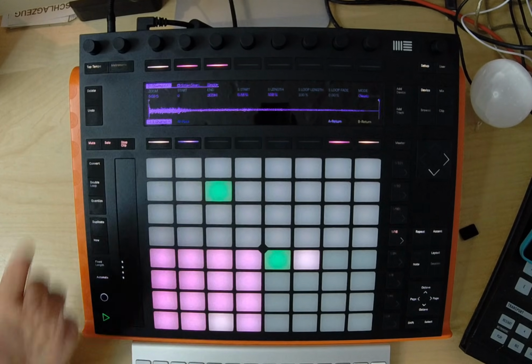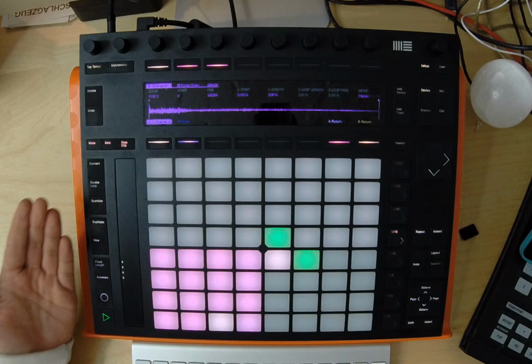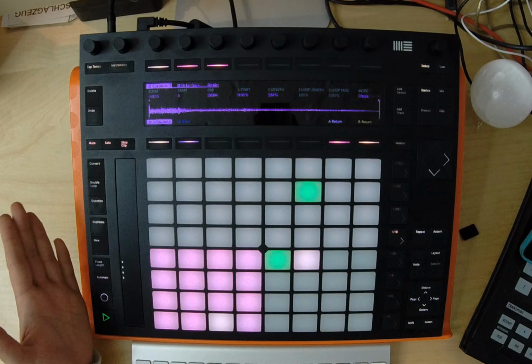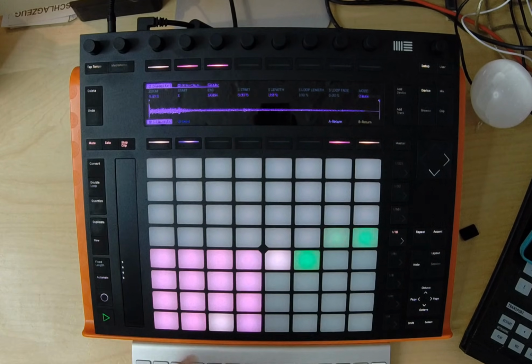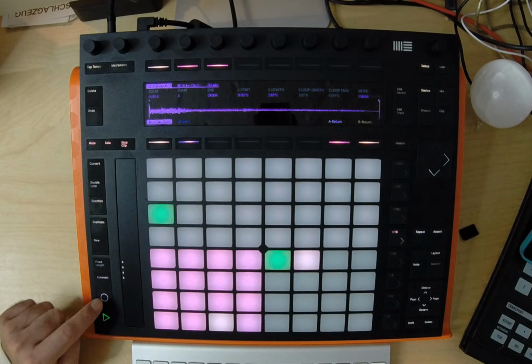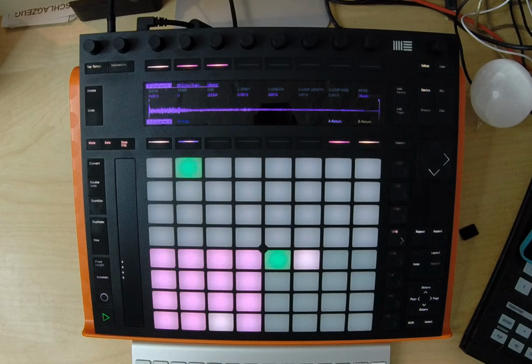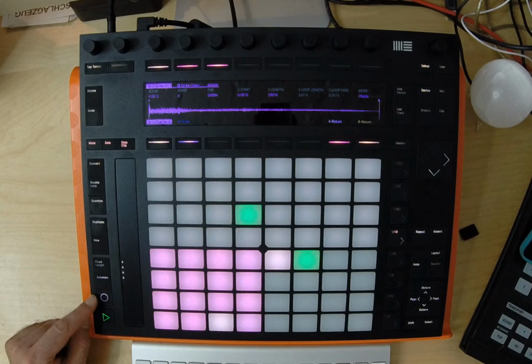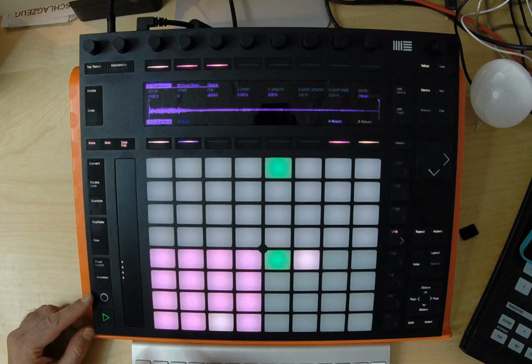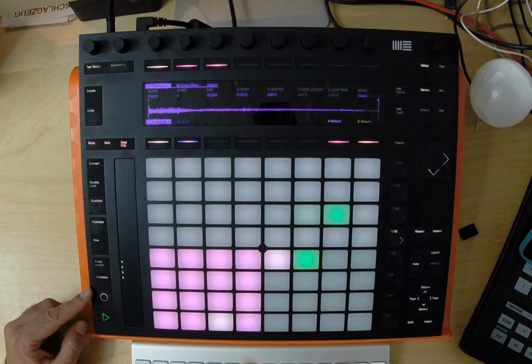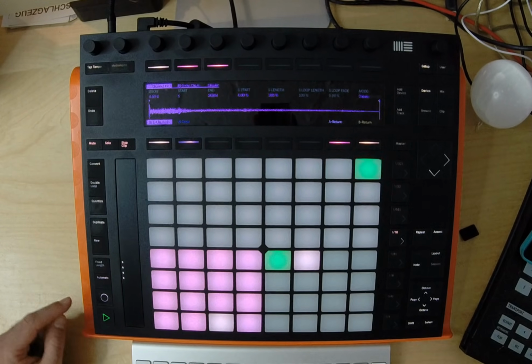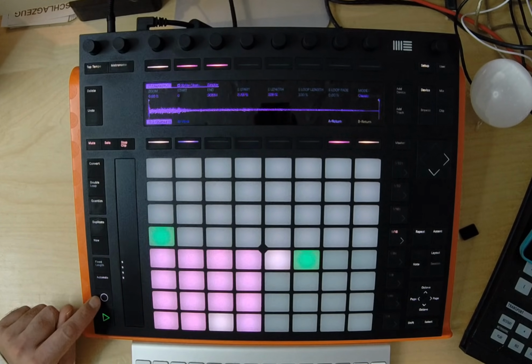And then whilst I'm recording, whenever I'm in the bar that I want to start looping, at the end of that bar, that's when I have to hit the record button again. And then at the end of that bar, Ableton will start looping the beat. All right, so just for fun's sake, I'm going to do a 2-bar loop. And in the second bar, you'll notice that I hit the record button once again in order to stop recording on the 1 of the next bar.